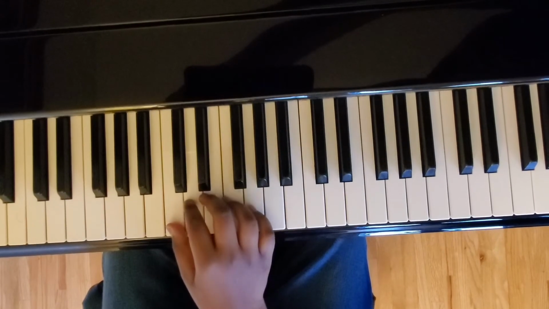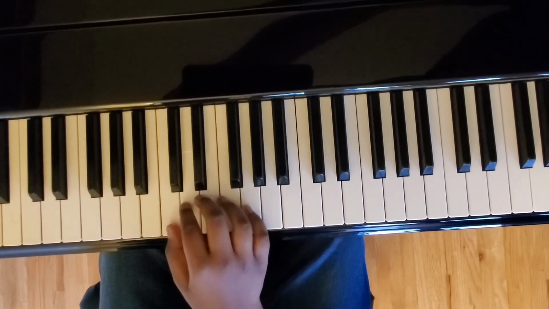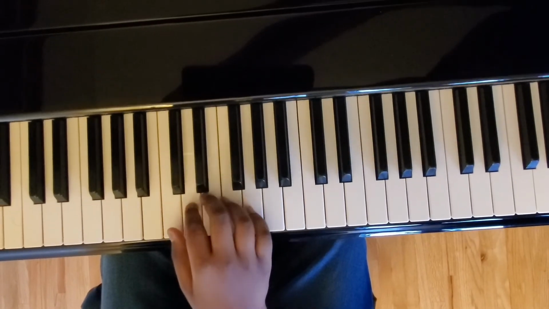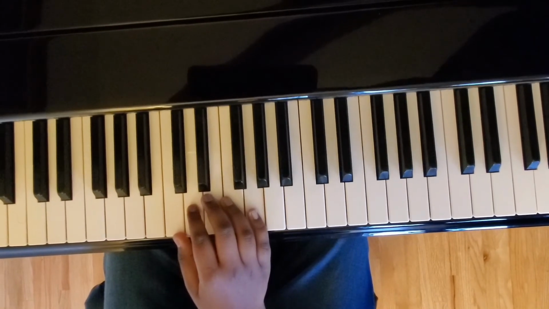1, 2, 3, and 4. So now we're going to move on to the last 2 measures of the song.